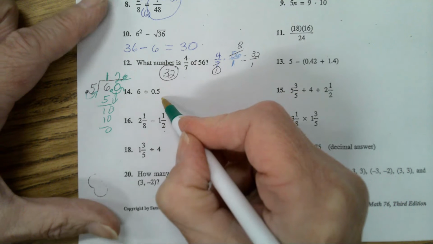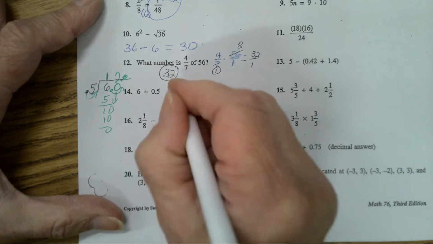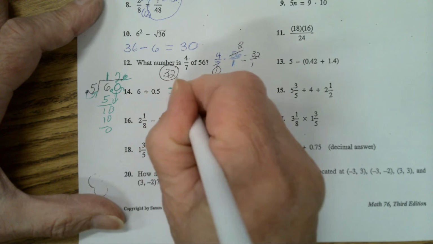Or 6 divided by a half. How many halves are in a 6? There are 12 halves in a 6. That's another way to think of that.